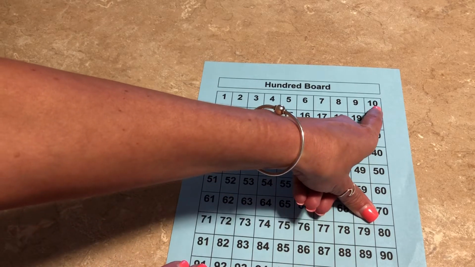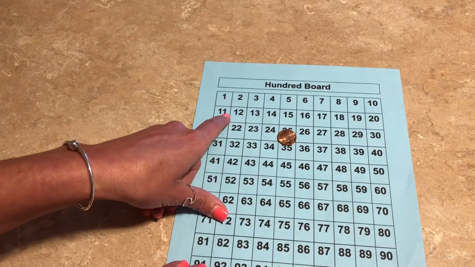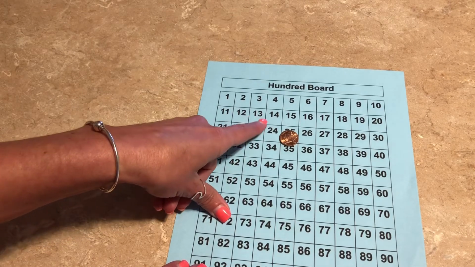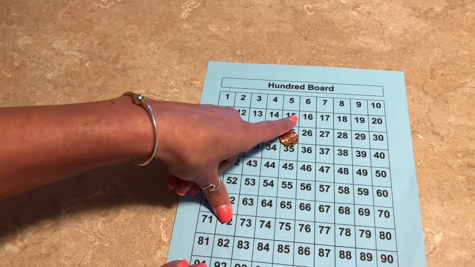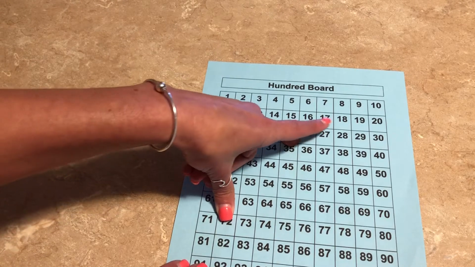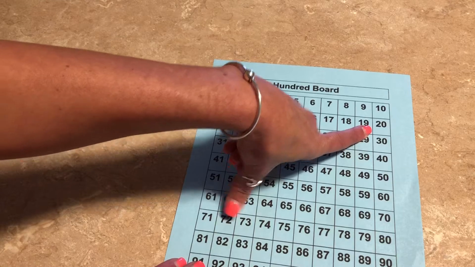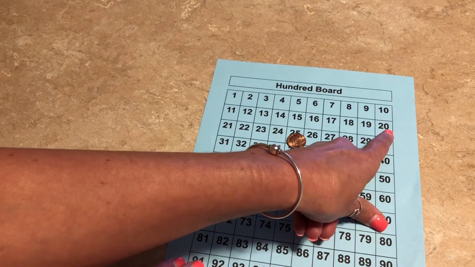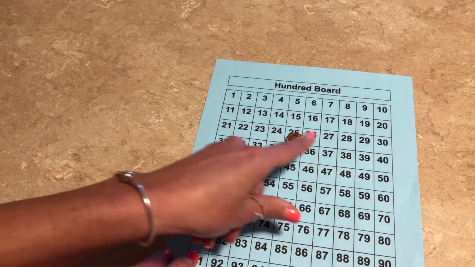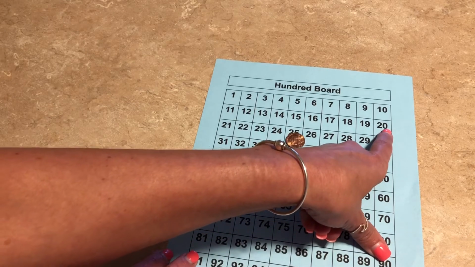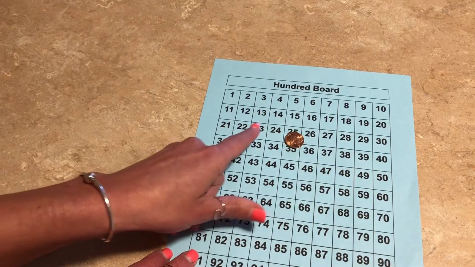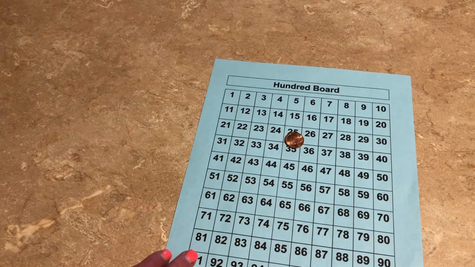Let's count them. 0, 1, 2, 3, 4, 5, 6, 7, 8, 9. And then the pattern starts over again for the digit in the ones place value, right? It starts over with 0, 1, 2, 3, and so on.